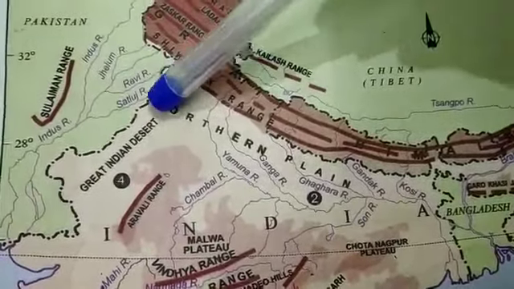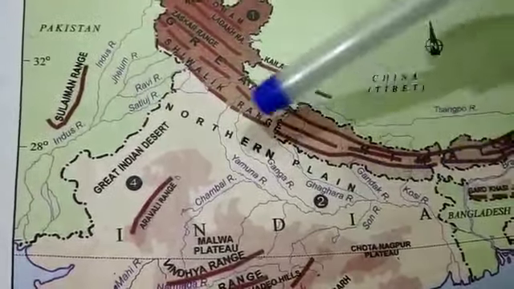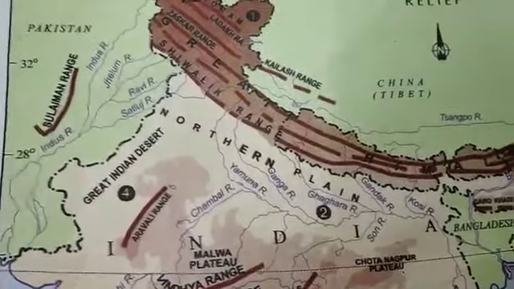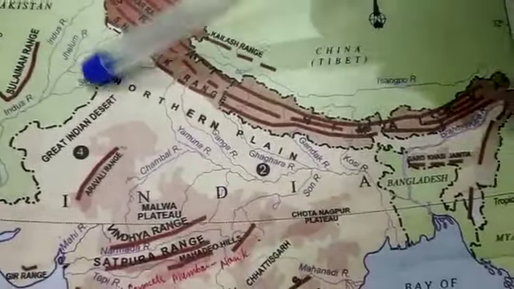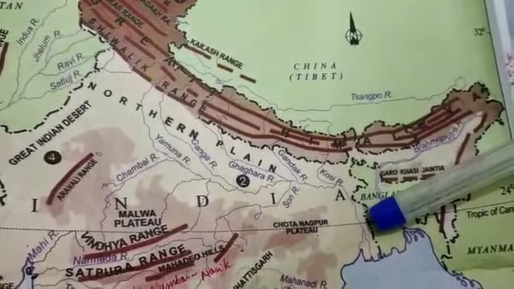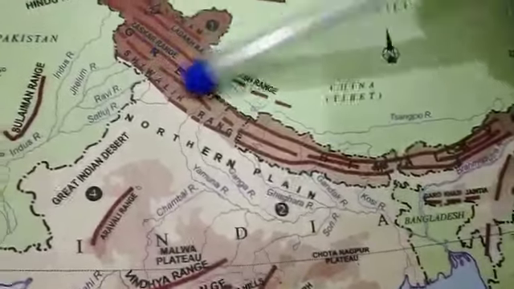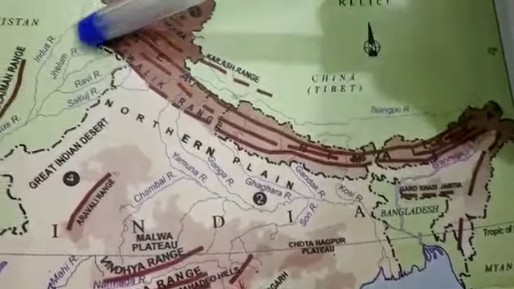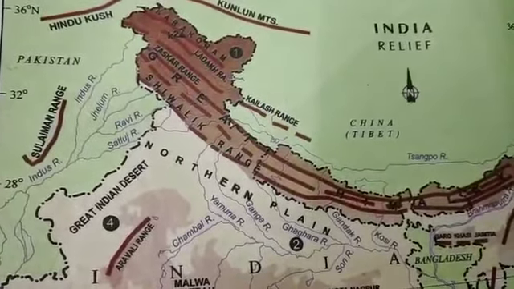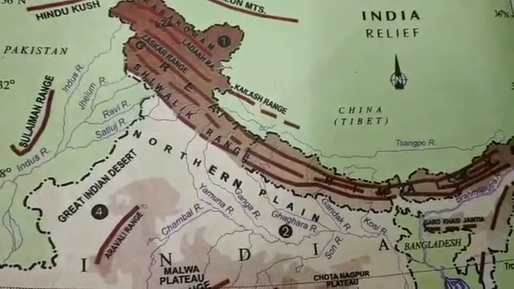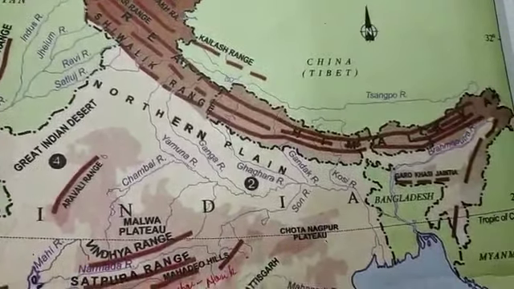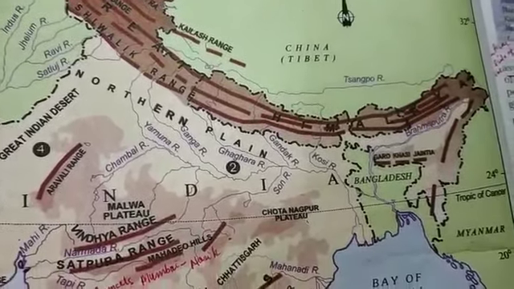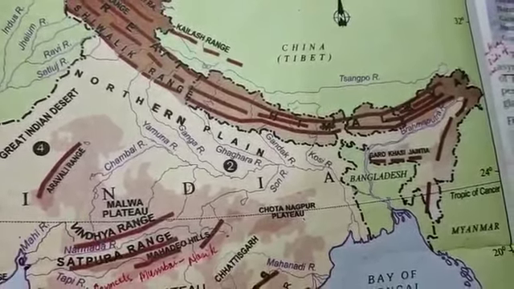So this is the location of the northern plain of India, right from Punjab in the west to Assam in the east. This northern plain is bounded on the north by the Himalayas, which feed its numerous rivers, Ganga, Brahmaputra, Indus, and are the source of fertile alluvium deposited across the region by the two river systems, the Ganga and the Brahmaputra.